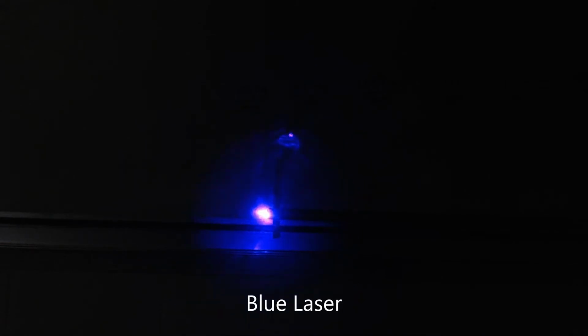Okay, here we go. This is for the blue laser. We'll start off with 100 lines per millimeter. So we're at 4 centimeters for our first one. And then we'll go to 300 lines per millimeter. So we're at 12 centimeters for our first one.